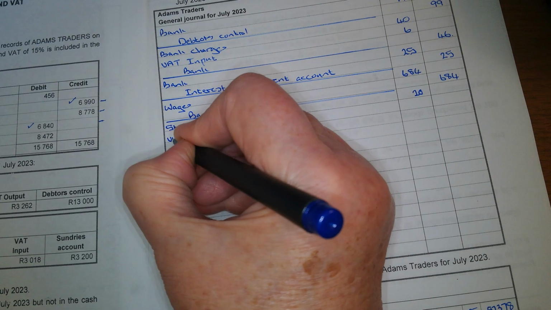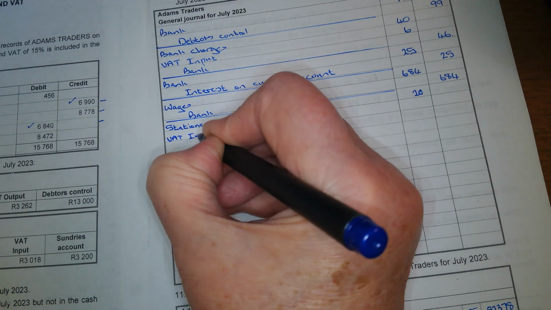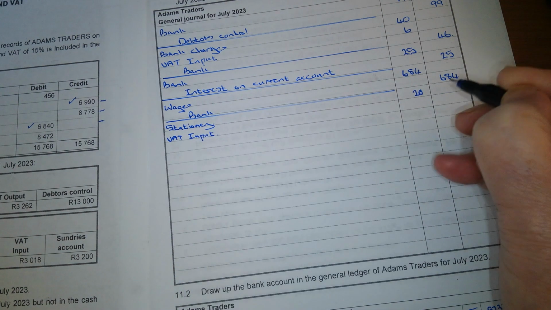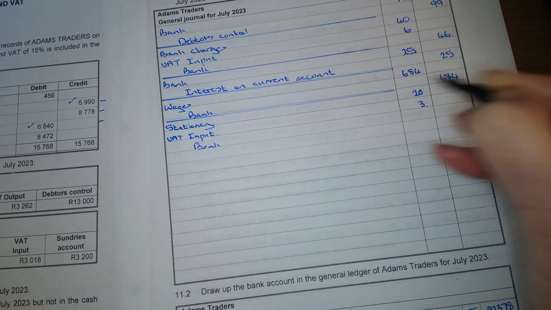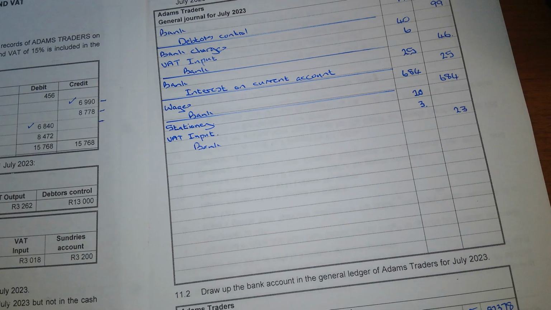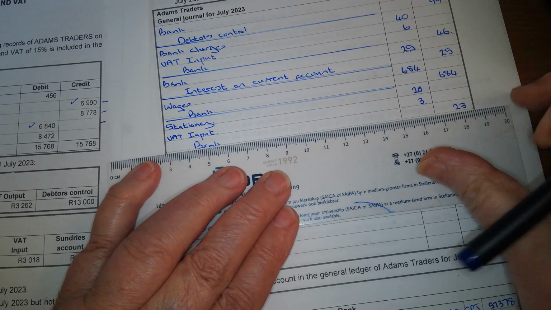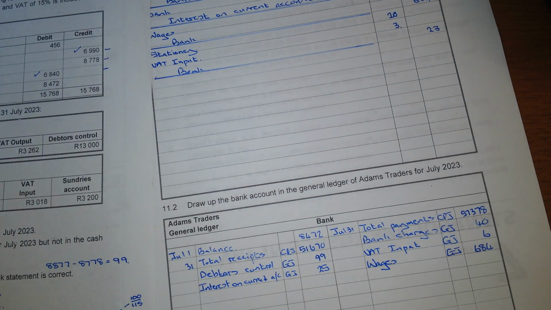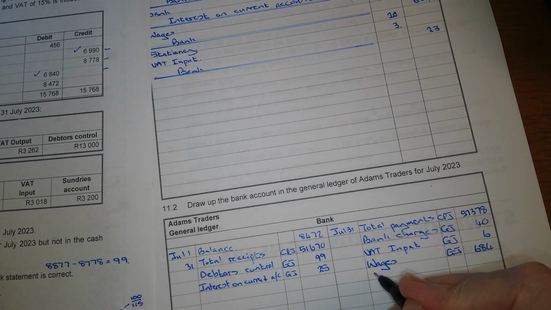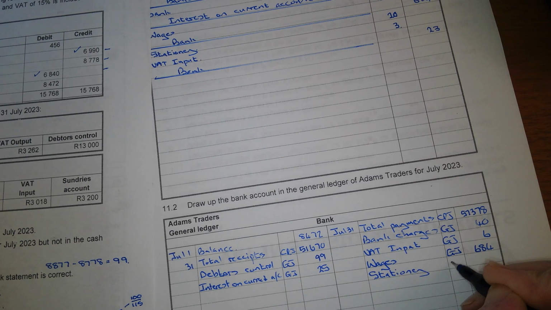And VAT input will be debited because we can claim back the VAT on expenses, 3 Rand. And I will credit the bank account with 23 Rand. So in my bank account, I will indicate that the stationery will be debited with 20 Rand, and I will debit VAT input with 3 Rand.